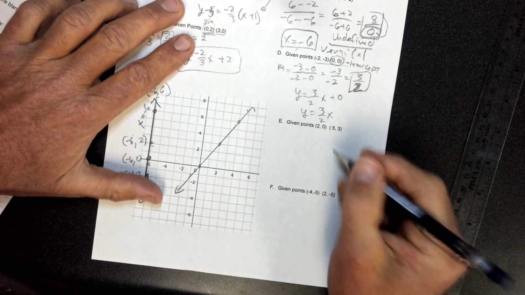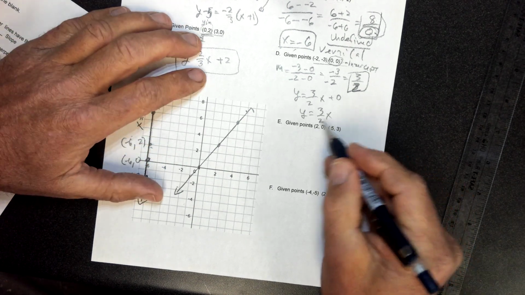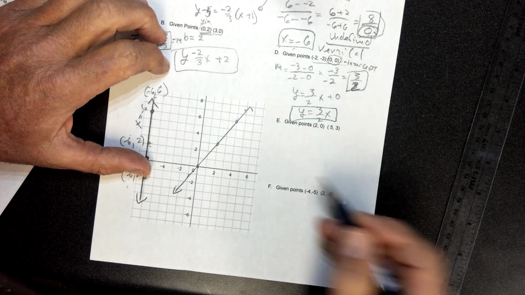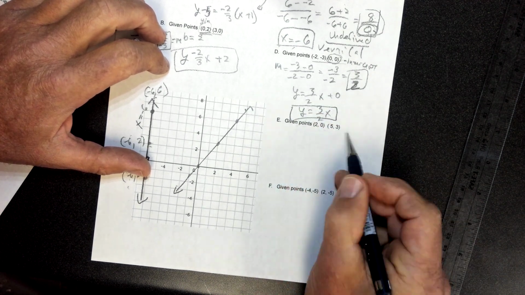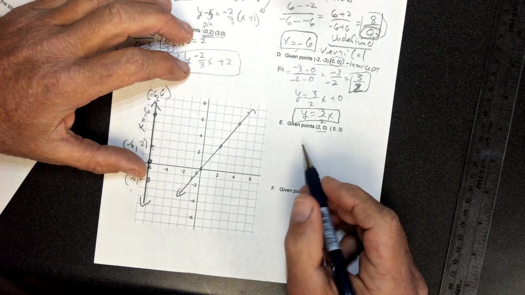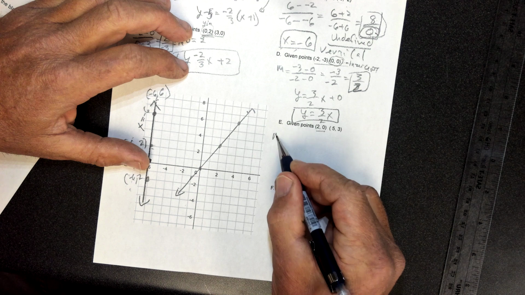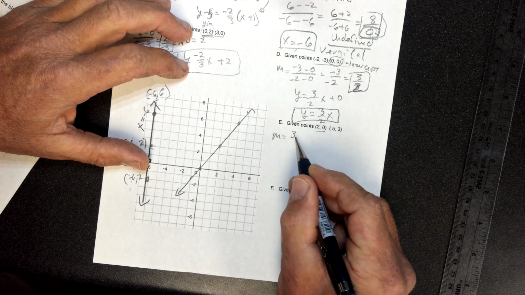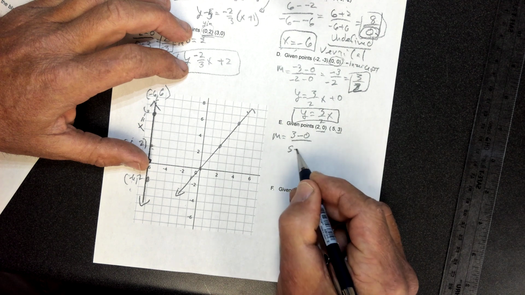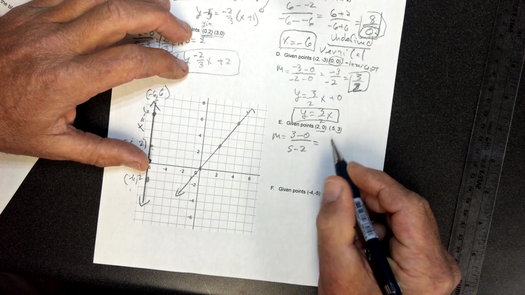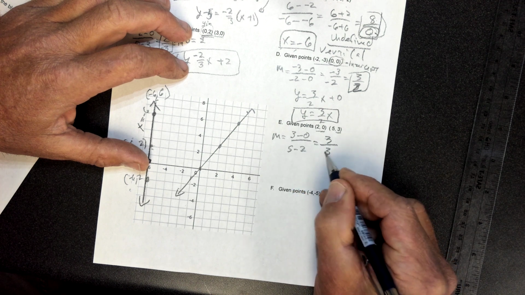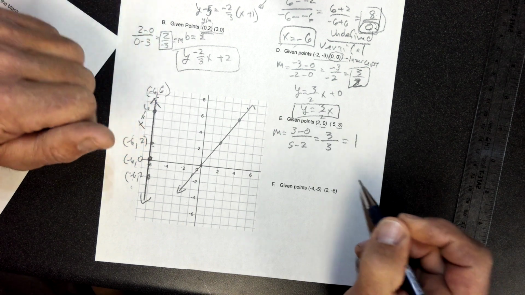Now, let's take a look at this equation, right? So there's that one. So once again, I've got 2 points. This is an x-intercept, so I may or may not use point-slope or slope-intercept. Let's look at this. Y equals 3 minus 0, so I use my y-coordinates, over 5 minus 2, which is 3 over 3, which equals 1. So I have a slope of 1.